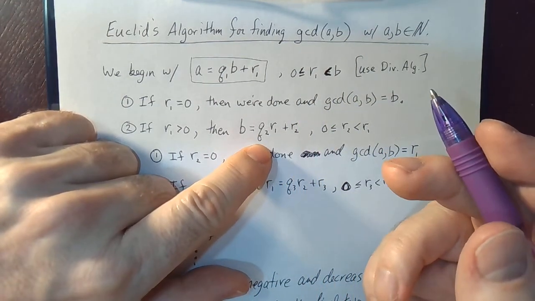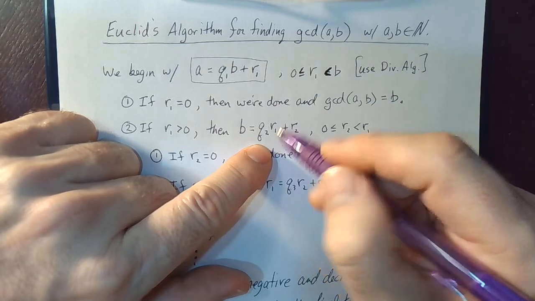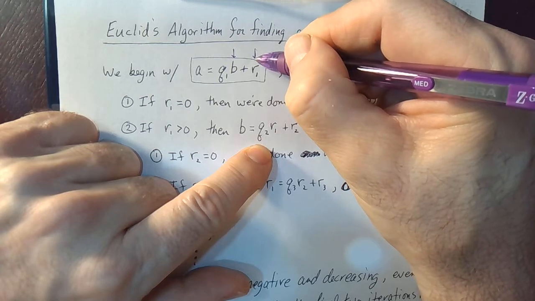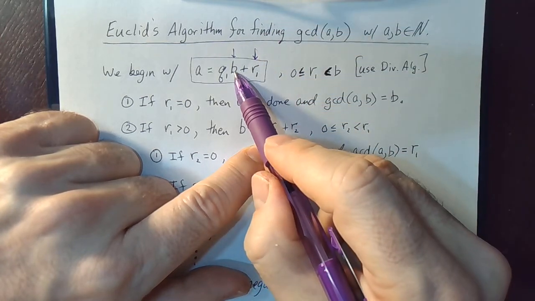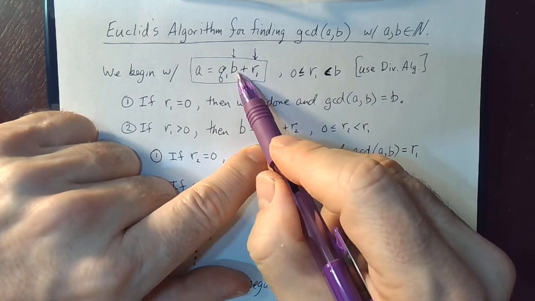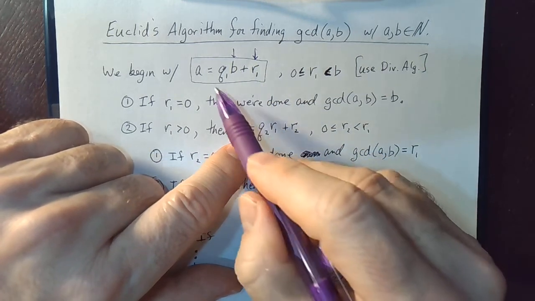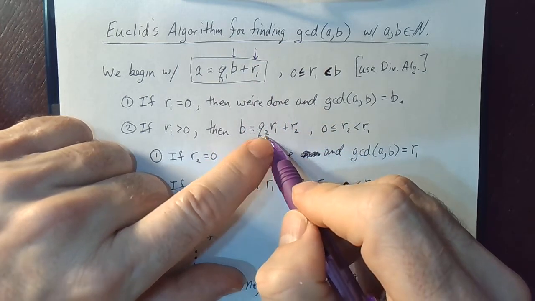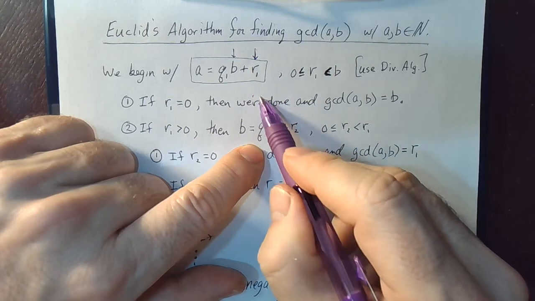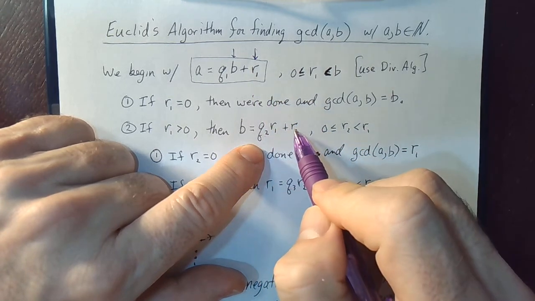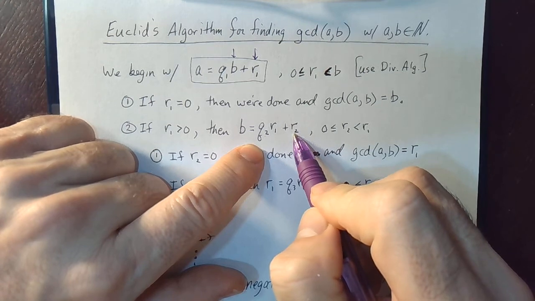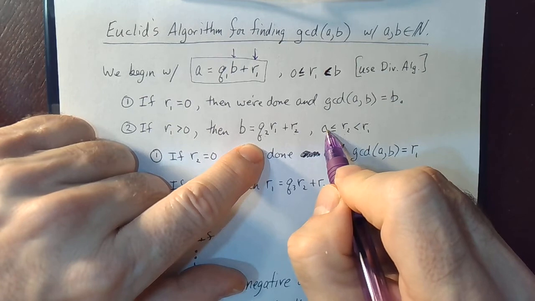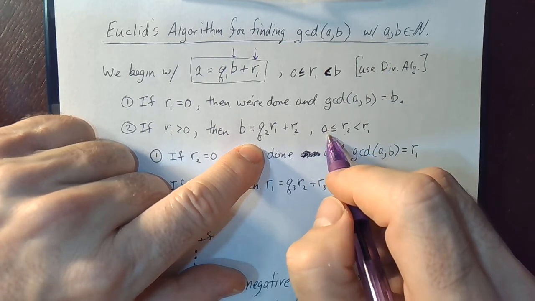Only the difference is going to be our new a and b are the old b and r1. We're going to take those two numbers. That's going to be my new a and b. So it comes down to this. Instead of a equals qb plus r, we have b is q2, our new quotient, and that r1 came down here, and we're going to get a new remainder, r2. And this time, r2 is less than r1, and it's greater than or equal to 0.